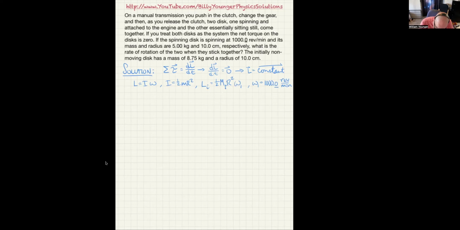We have the final angular momentum, L final, which is going to be I omega as well, but in this case it's 1/2 m 2 for the second disk times r squared times, actually both of them will have the same final angular velocity, so I'm going to call that omega f. And then the other one will also still exist, so that'll be 1/2 m s r squared with the same omega f.